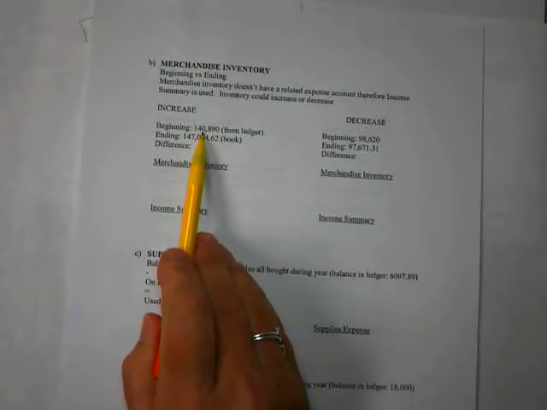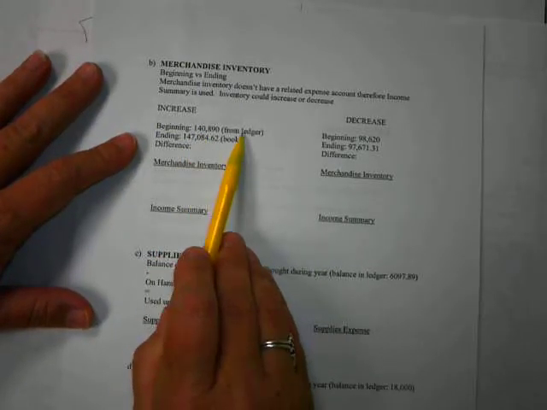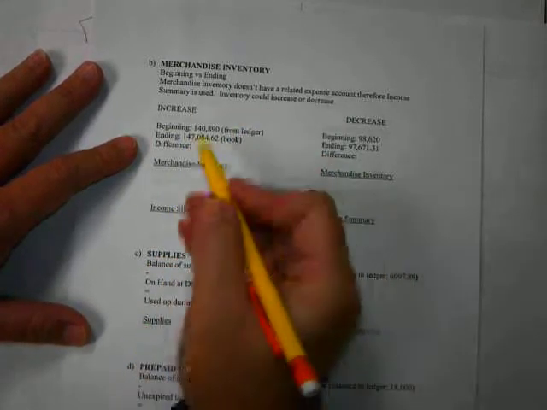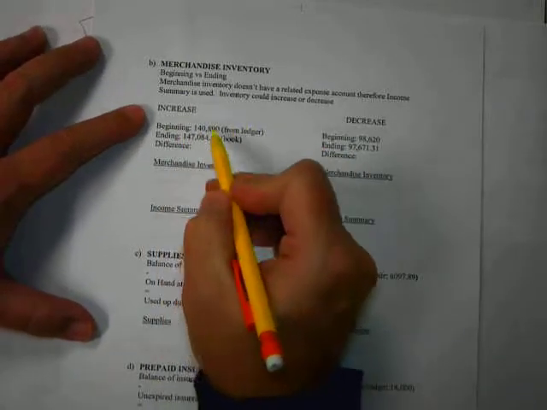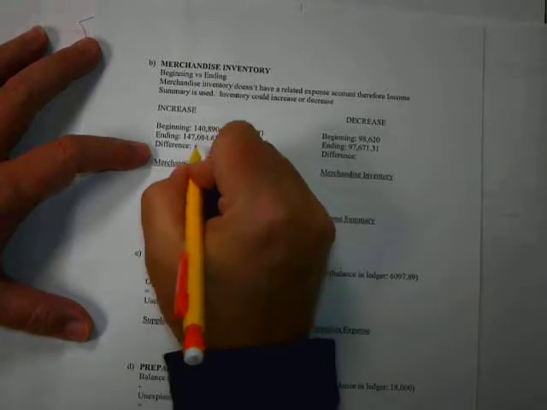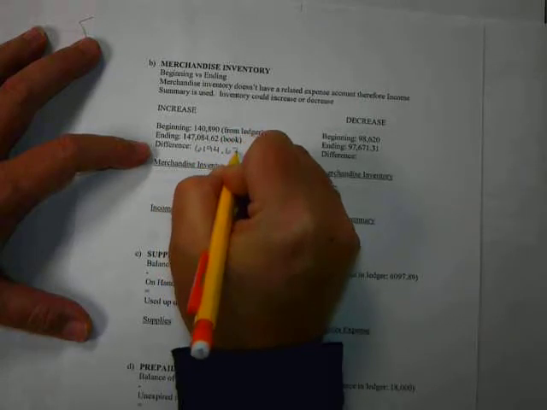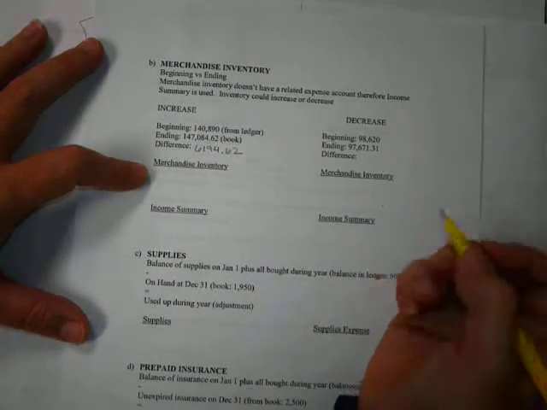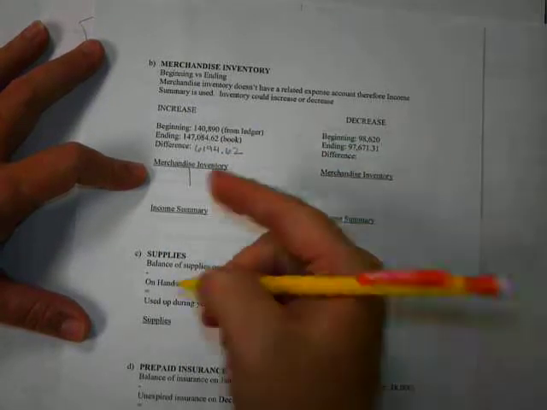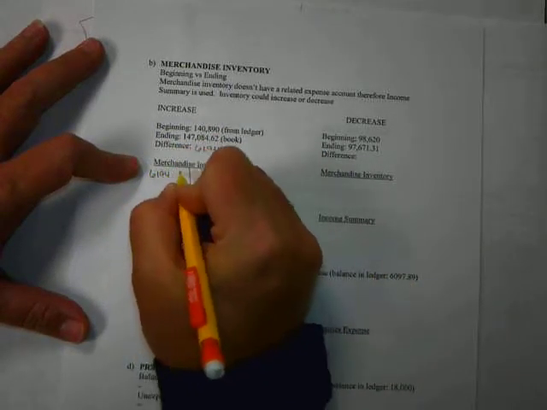All right, so you can see here, the 140,890 came from the ledger. The 147,084 came from the book. This is an increase in inventory. Beginning, ending. What's the difference? If we do the math, the difference is 6194.62. And so what we need to know is basically, do we put it in as a debit or credit? And when we increase merchandise inventory, it's going to go in as a debit.